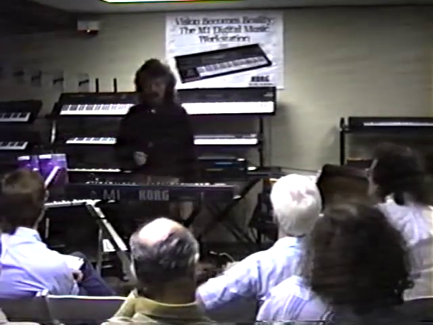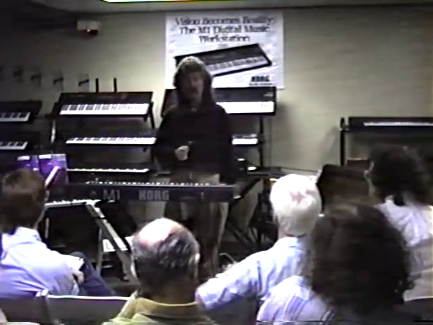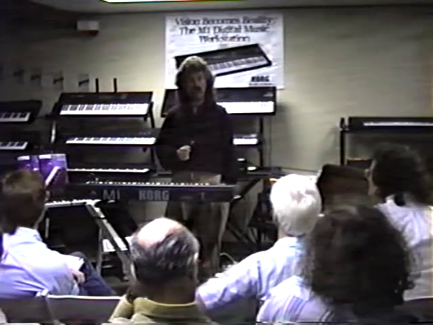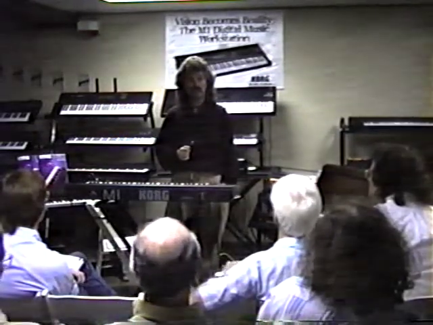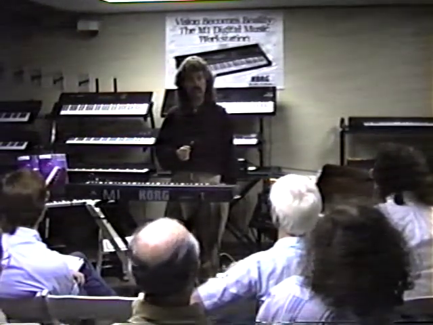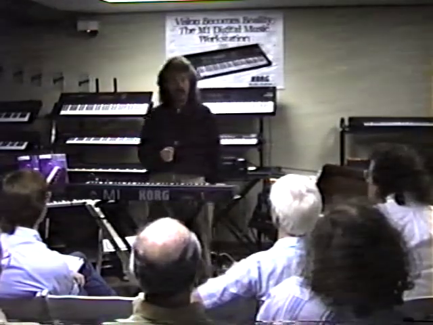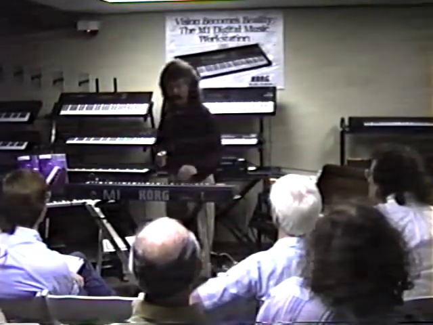What would be a good place to start? The pianos or the M1? M1's pretty exciting. I think everybody's charged up for it. Let's go through this thing right here.